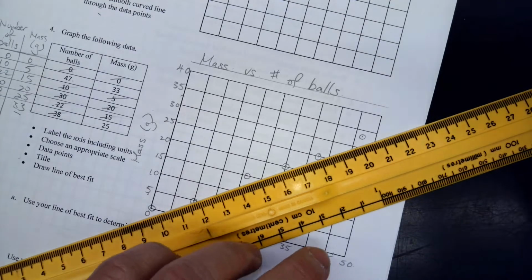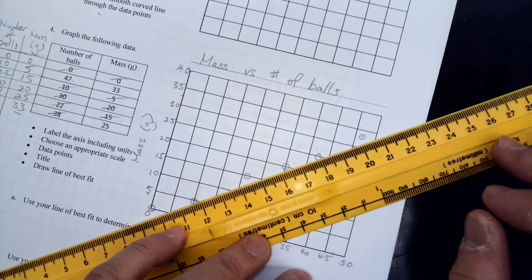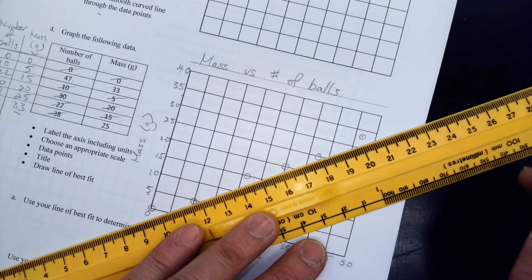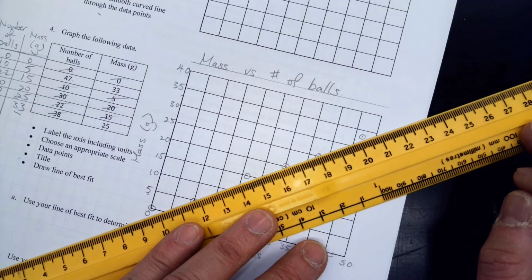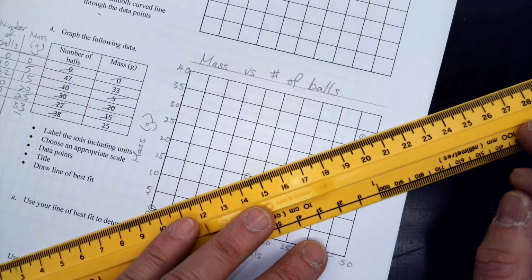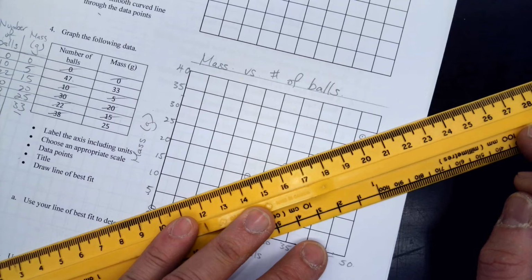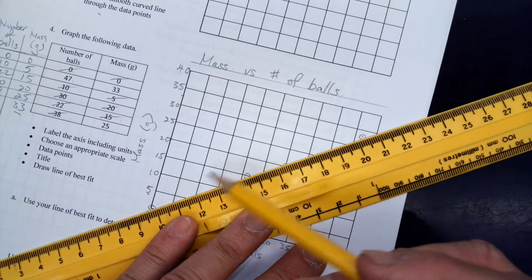Remember, when you're drawing a linear line of best fit, you want to draw a straight line that goes through or as close to as many points as possible. If I do it around here, that would be a pretty good line. Might not be perfect, but pretty good. One thing you can tell is that I'm touching at least most of the circles.